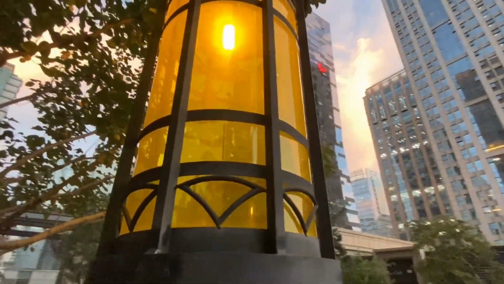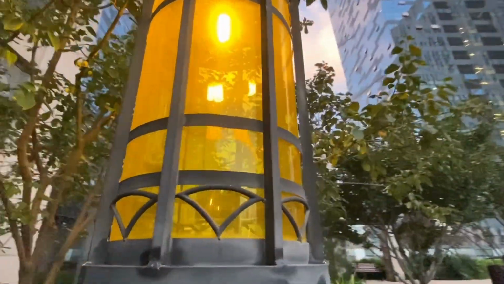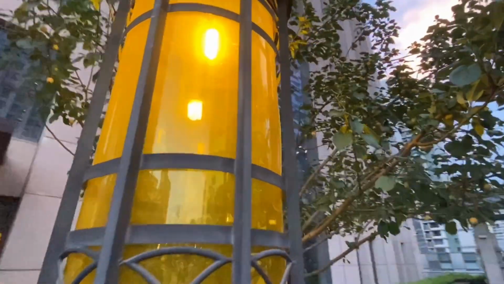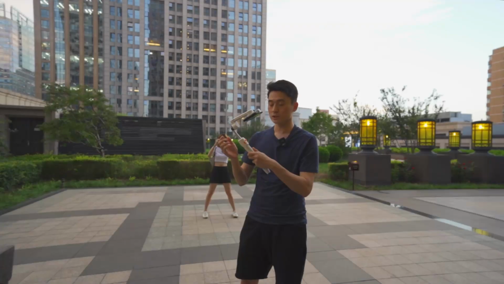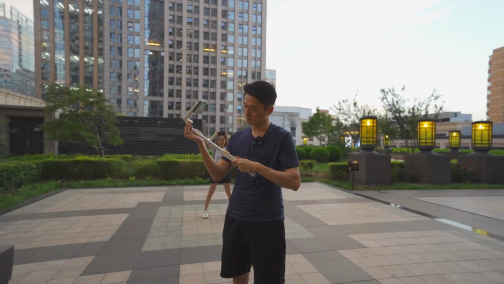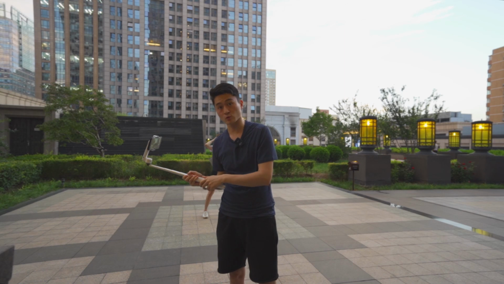Okay, so the next movement is the orbit. So as you know, around the world, the orbit, whatever you want to call it, it's really easily done. You basically just follow your subject around a circle. Now with the help of Zhiyun, you can actually extend the pole so you get a better angle if you're shooting from down low looking up, or if you're shooting from up and down low. It just gives that extra grip, extra extension.